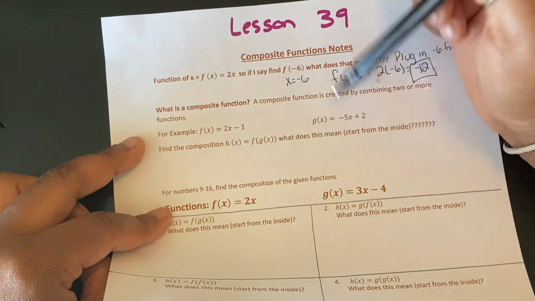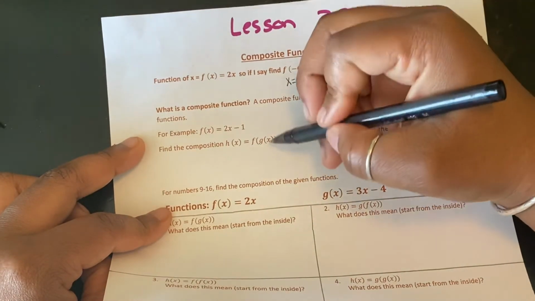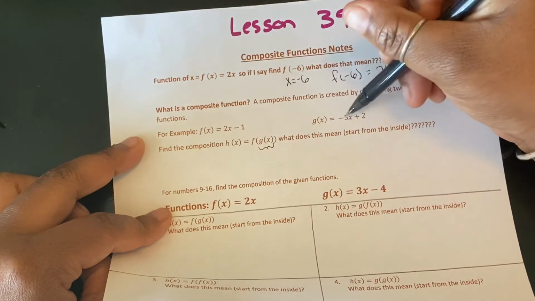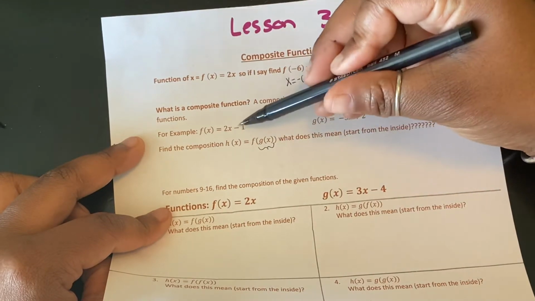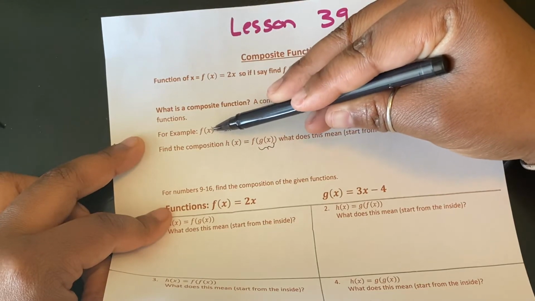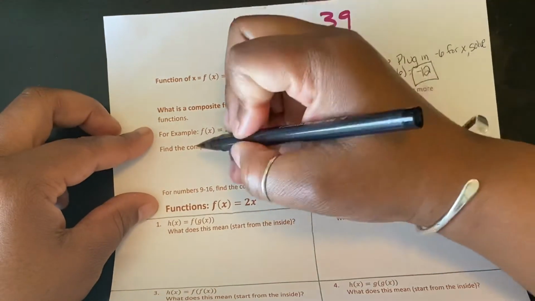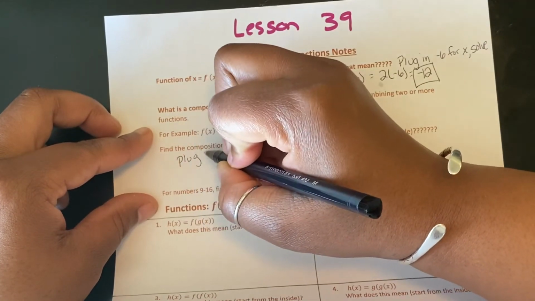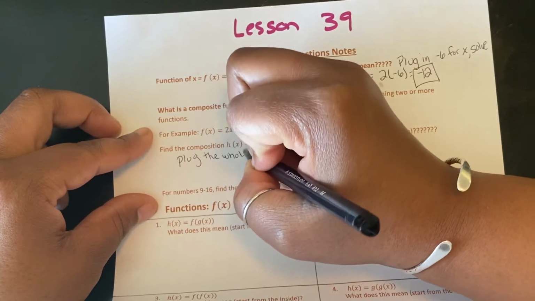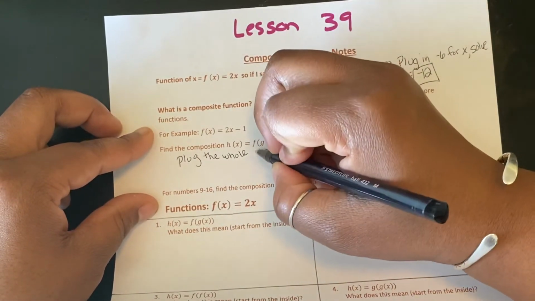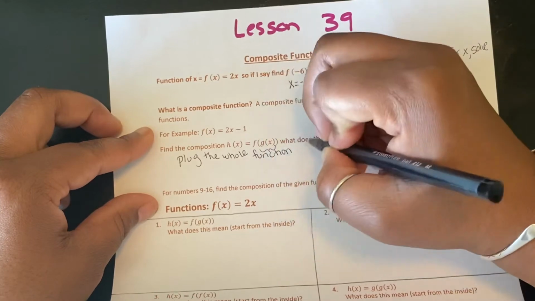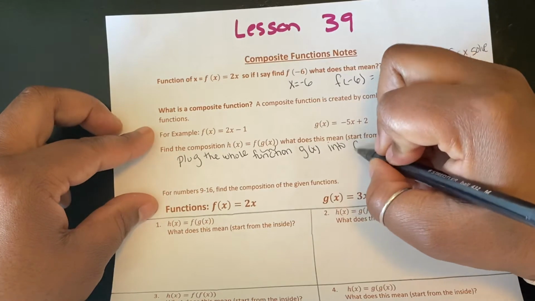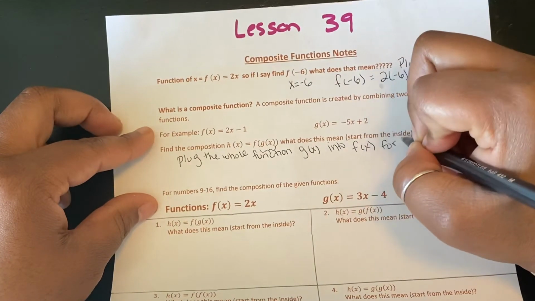Okay, what does this mean? You start from the inside. So we're going to start from here. That means you're going to take this function g of x, which is negative 5x plus 2, and you're going to plug it into the function f of x for x. So let's write out what that means. Plug the whole function g of x into f of x for x.